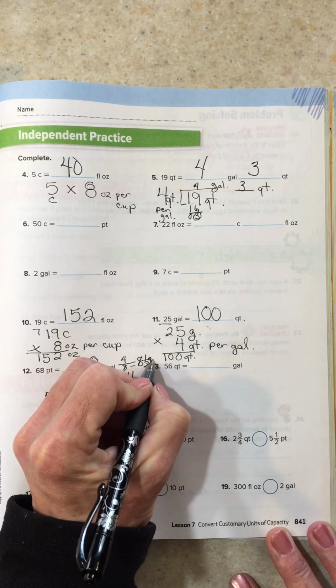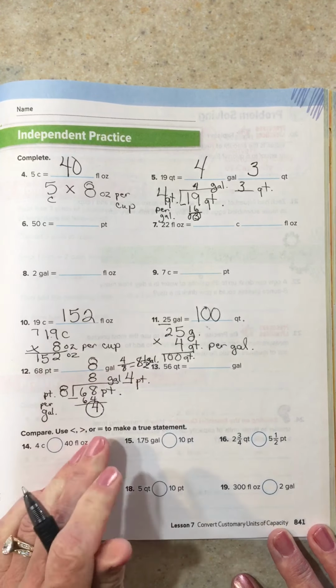gallons of whatever liquid it is. That is meant to be 8.5. Hopefully you can read that. Our final answer is 8.5 gallons.